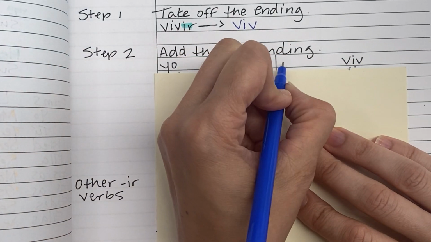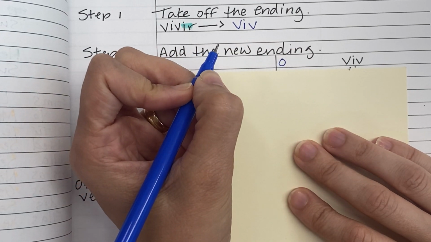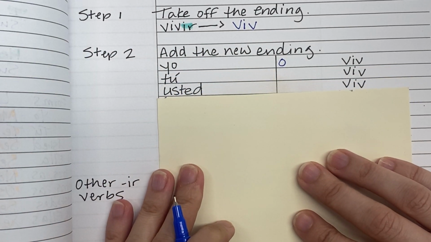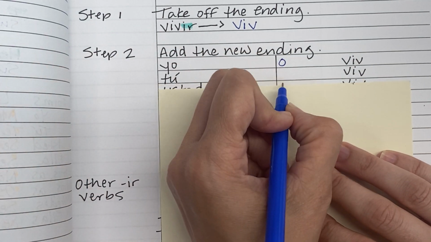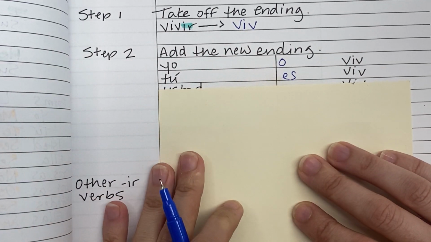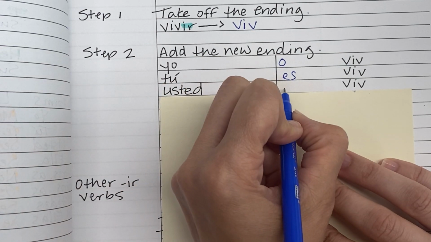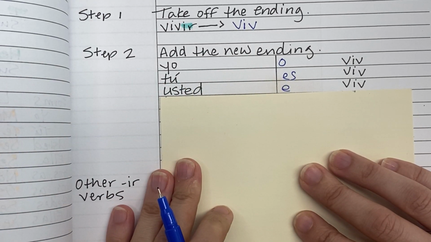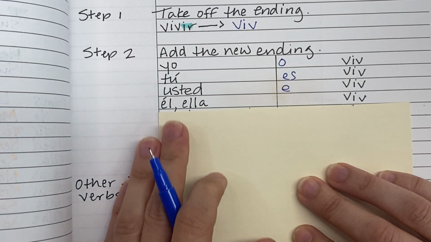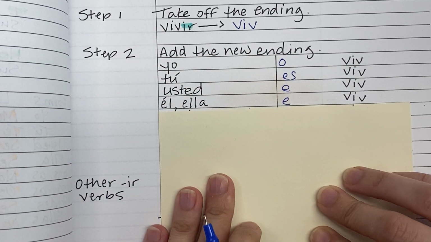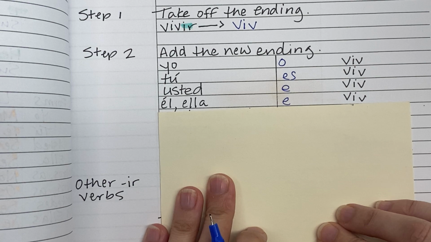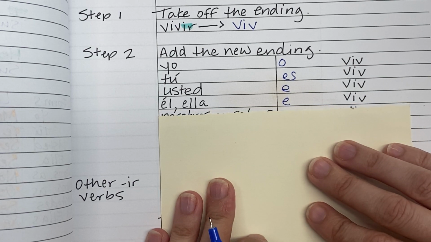For yo, o. For you in the informal register, tú, es. In the formal register, usted, e. He or she, él or ella, always the same as usted, e. So far, it's the same as our ER verb endings, so that's nice. That keeps it a little easier.